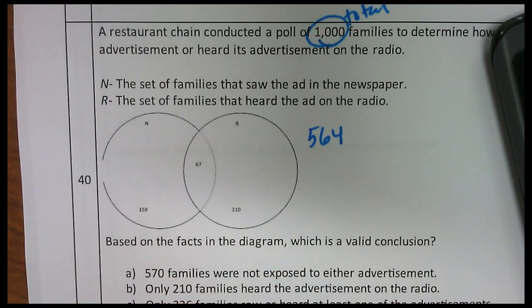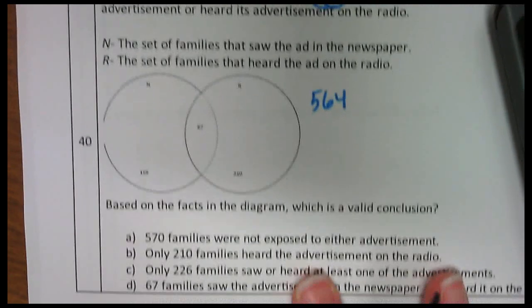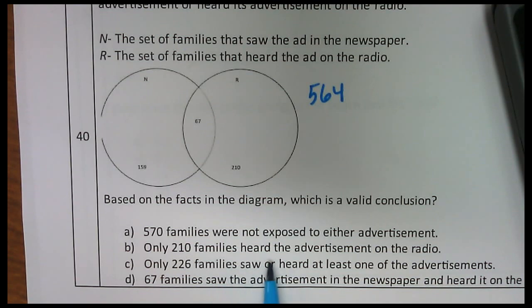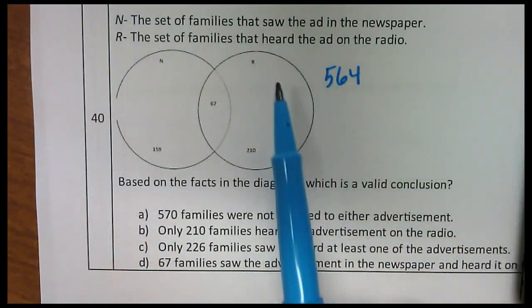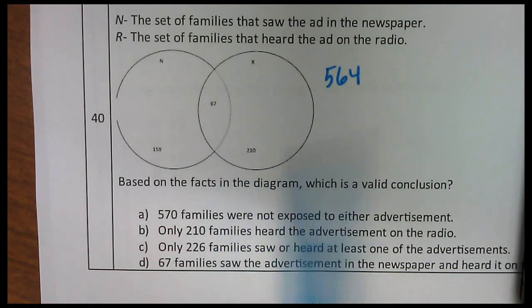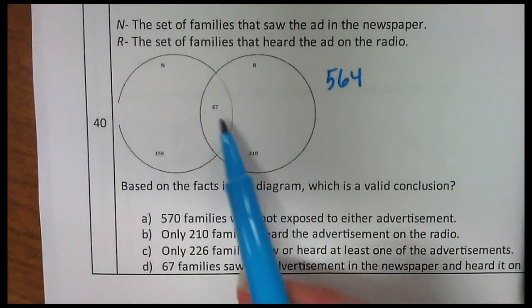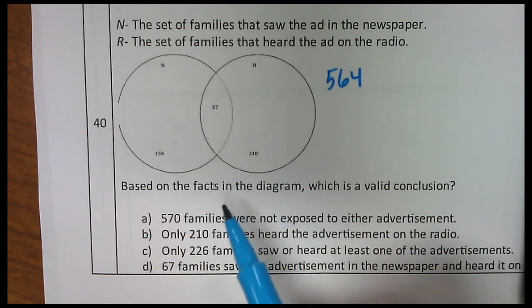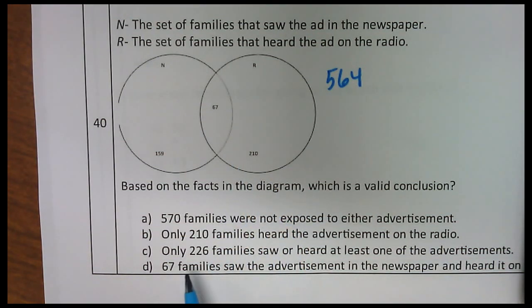Okay, so now we can read through our facts. It says 570 families were not exposed to either advertisement. That's wrong. It's 564. Only 210 families heard the advertisement on the radio. So we want to look at the radio and see everything that is in the radio circle. So 67 and 210. If I add those together, I'm going to have 277. So B is wrong.